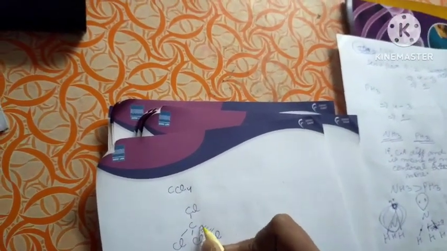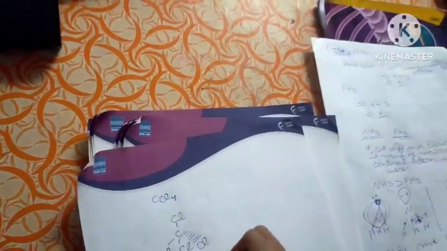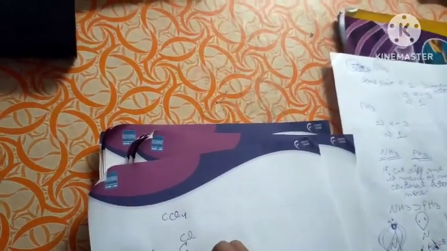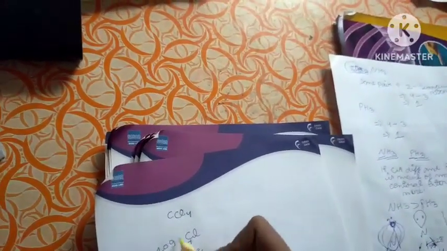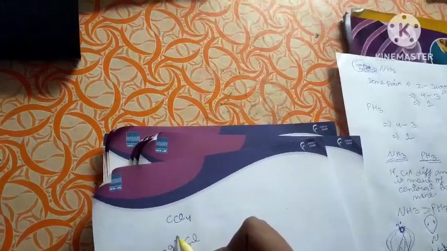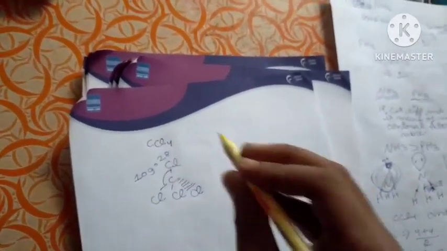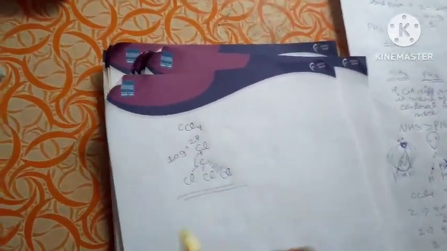It will be 3D, and the angle between them is 109 degree and 28 minute. It is the geometry of CCl4.